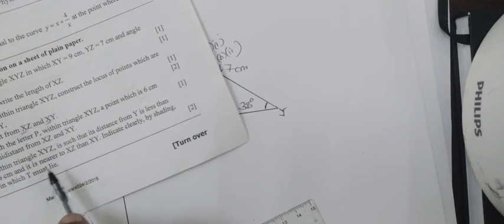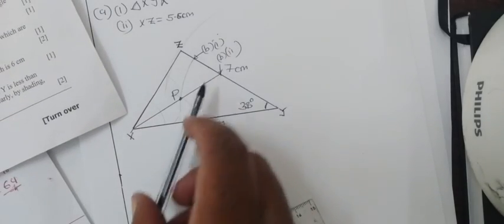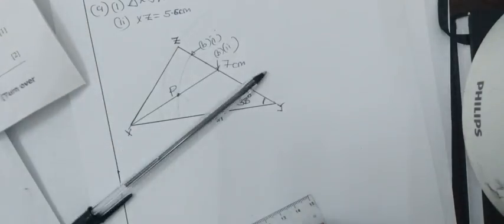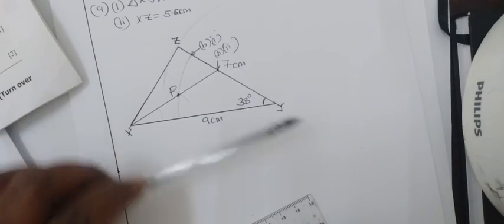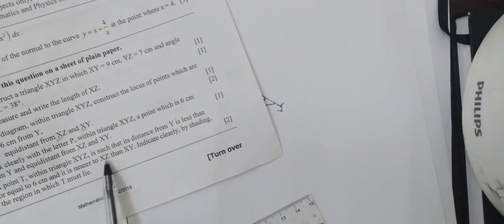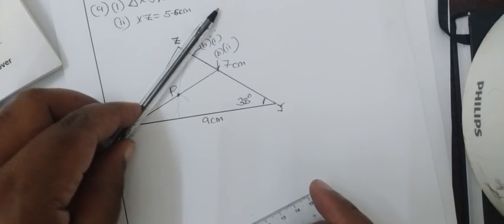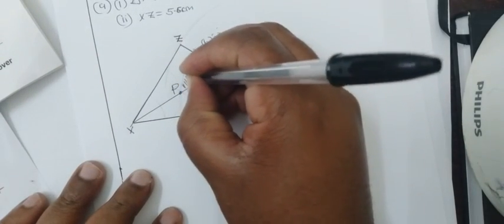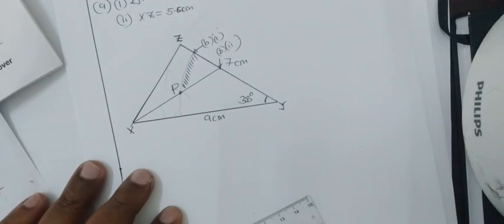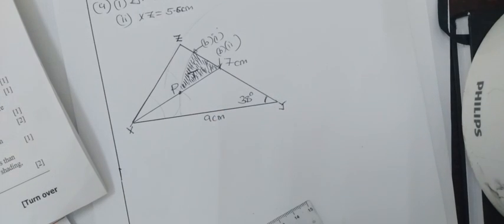Alright, and it is nearer to XZ. So when you're moving from this line, XZ, it means you're going this side. Alright, you're coming here. Here it means you're approaching XY. So it must be nearer to XZ than XY, meaning that it must be this side. But again, less or equal to 6 centimeters. So this is our area, this one. Okay? Okay, so that's where your T should be. Okay, and we are done with that question.